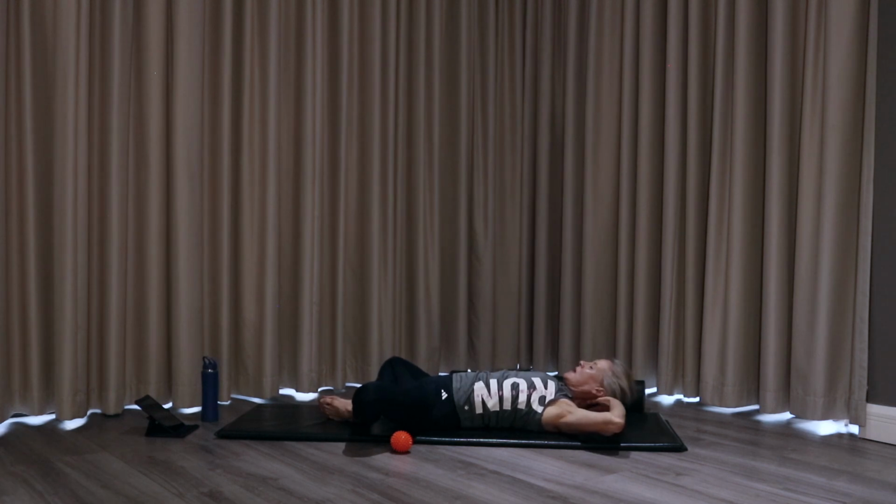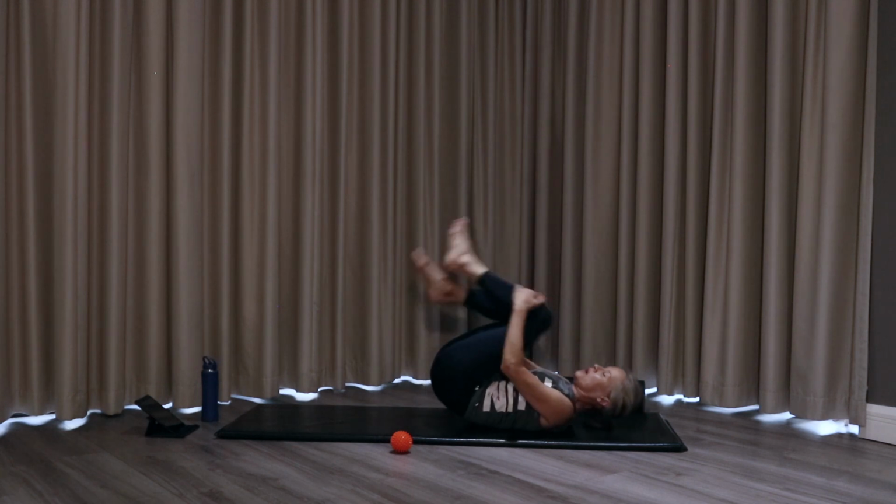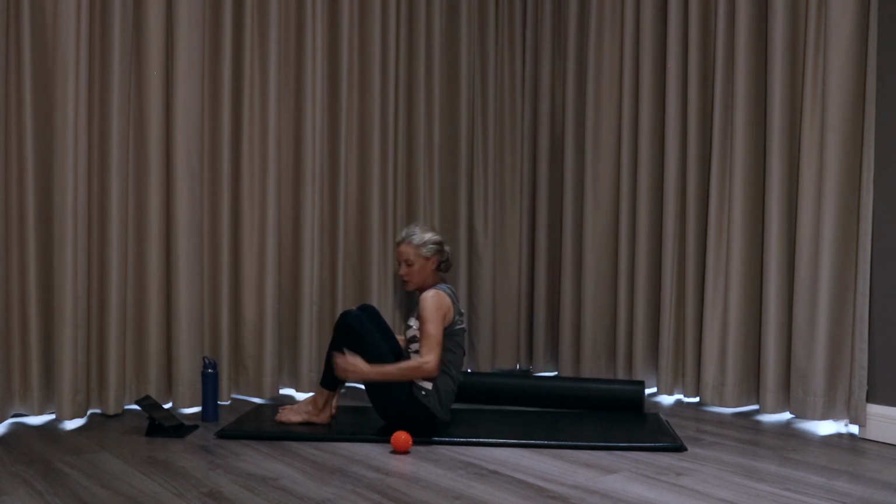And then, again, like we did with the lower back on the foam roller, I want you to pinch the mat between the shoulder blades and open up the knees, soles of the feet together. Rock the knees from side to side. And then hug the knees into your chest. Rock yourself to a seated position.